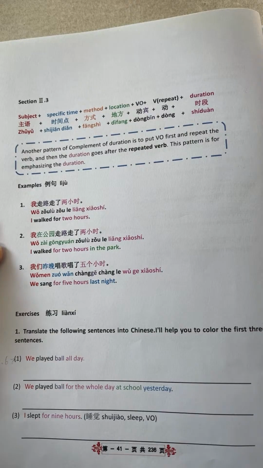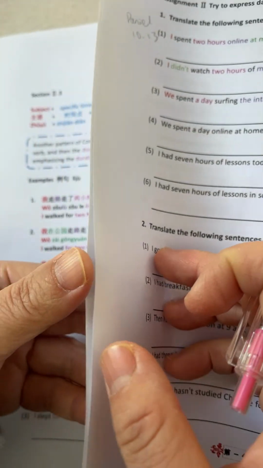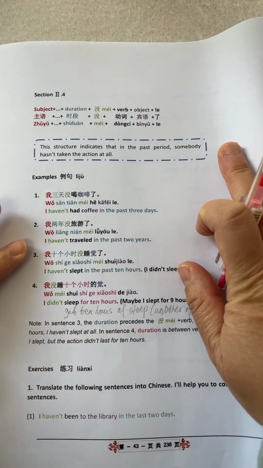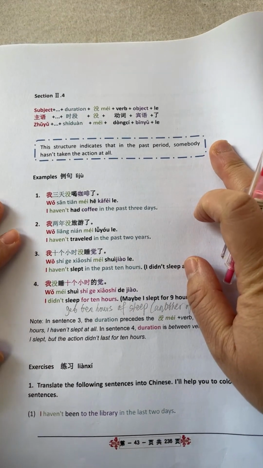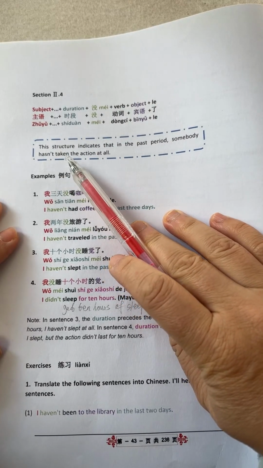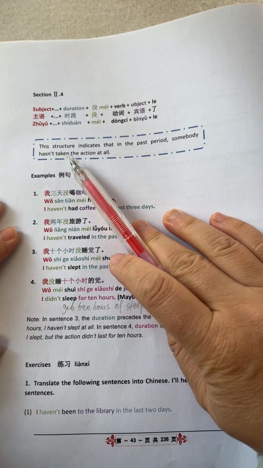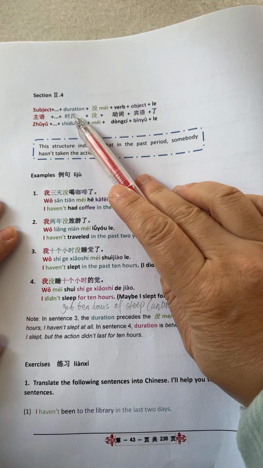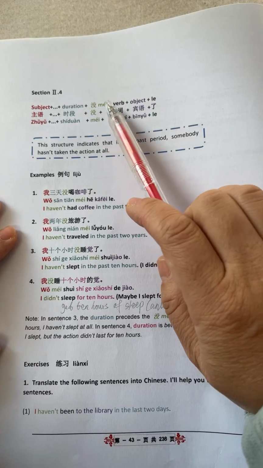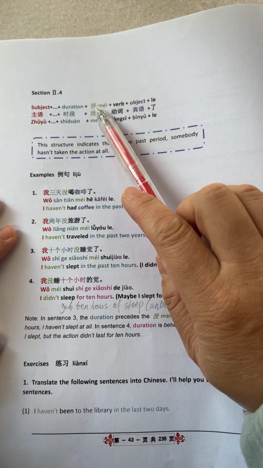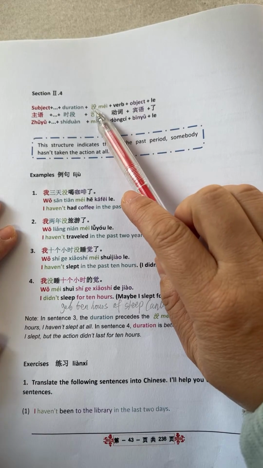And then in the next section, there is a special case. It's a negative pattern of the duration. In this negative pattern, it refers to I haven't done something for a period of time. So in this case, the duration goes before the negative word 没 and the verb.